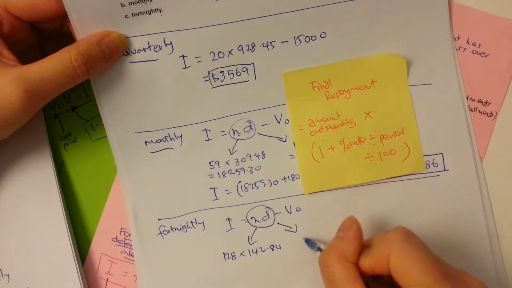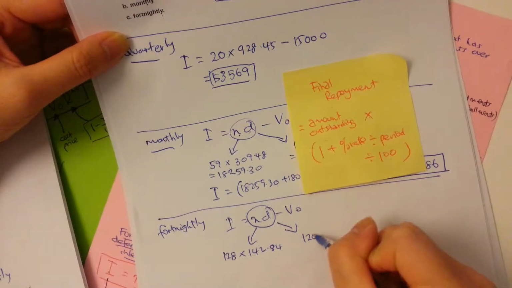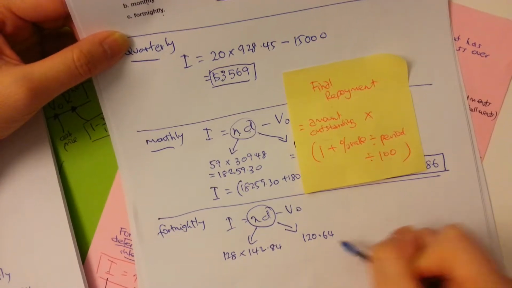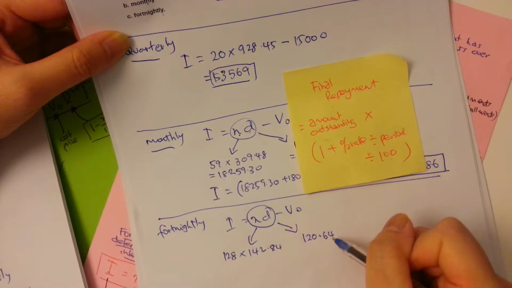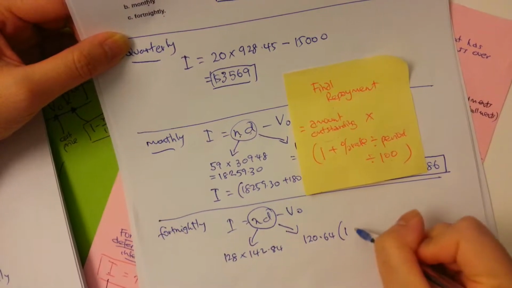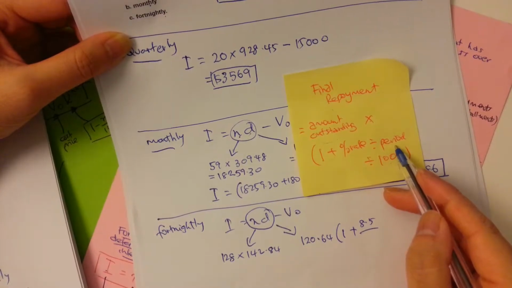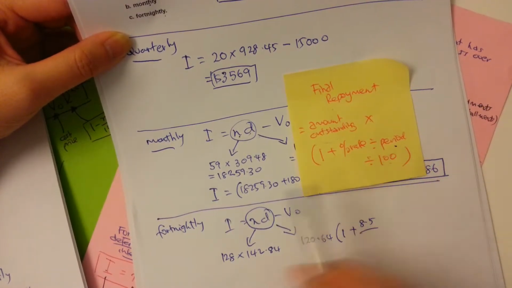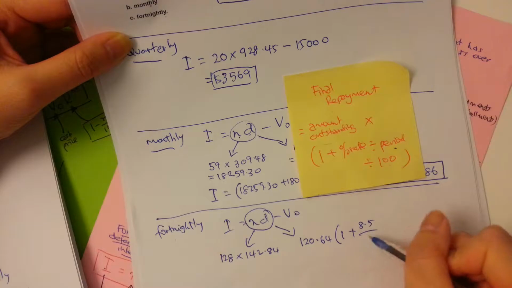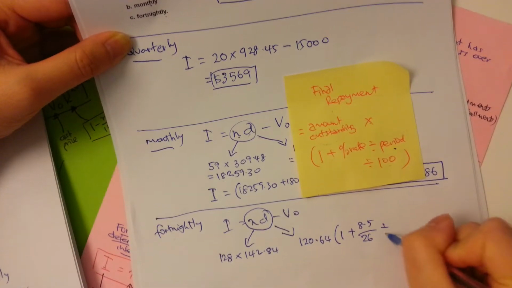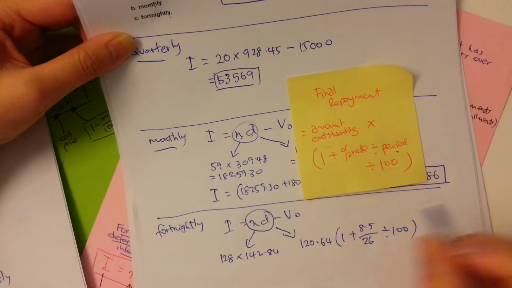Final repayment is equal to the amount that's outstanding. So we have $120.64 still outstanding after the 128th repayment, multiplied by 1 plus the interest rate, divided by the period per year. So fortnightly means it'll be 26 fortnights a year. We divide that by 100 again.